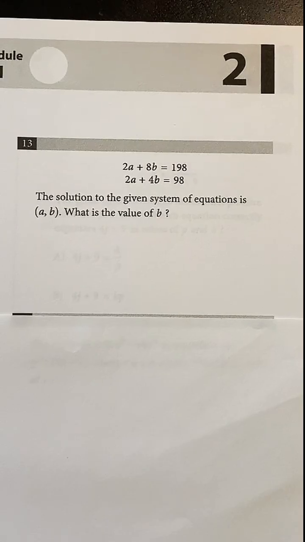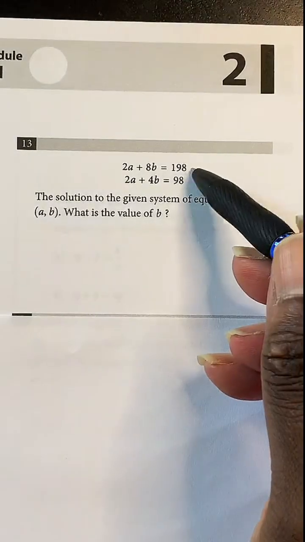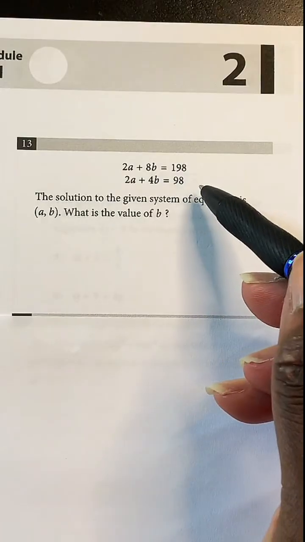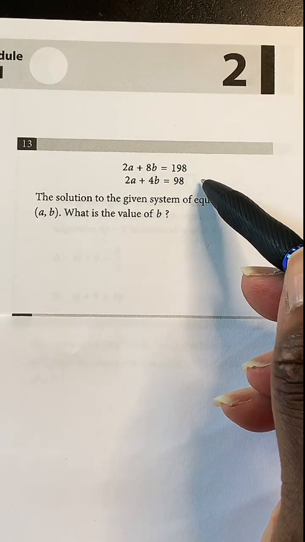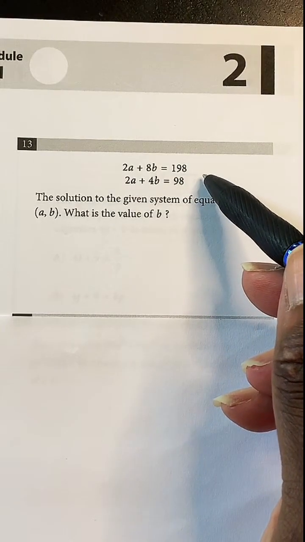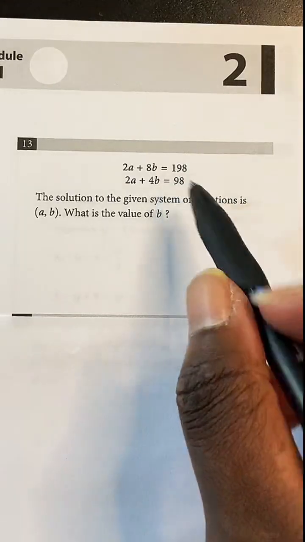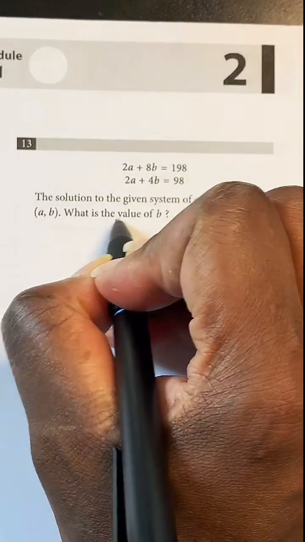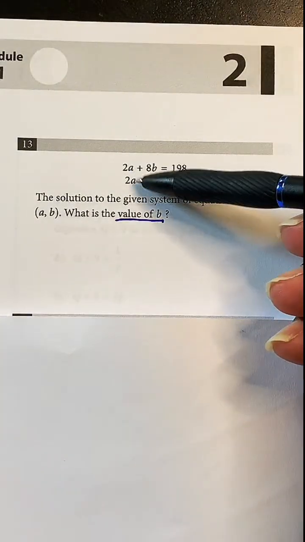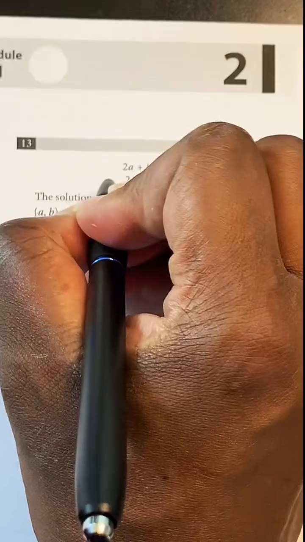Yes. Now, when you have two equations like this, we can do one of two ways. We can either do substitution, and I'm going to tell you that takes too long, but let's do elimination. So I want to find the value of B. In order for me to get rid of my A's, I'm going to need to subtract these two equations together.